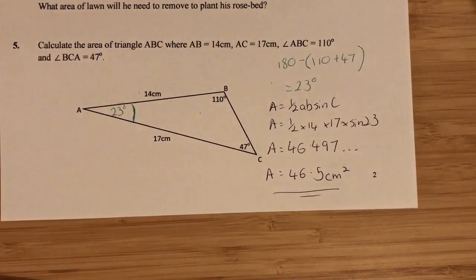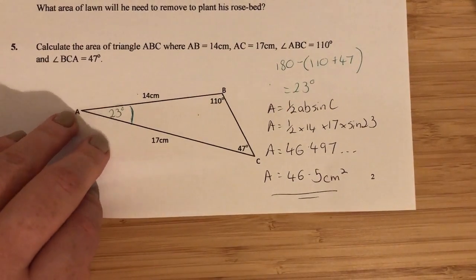And that's all I'm going to cover in this. You can maybe have a look at some of the past paper questions on area of a triangle, or go into the different tab on OneNote to look at some of the other questions you can try.